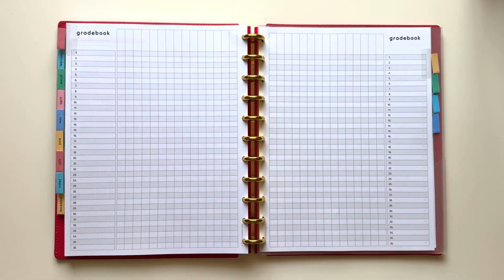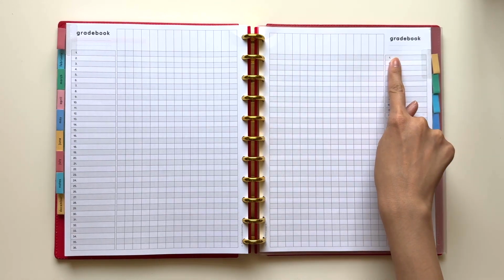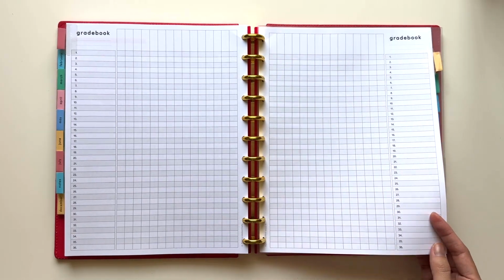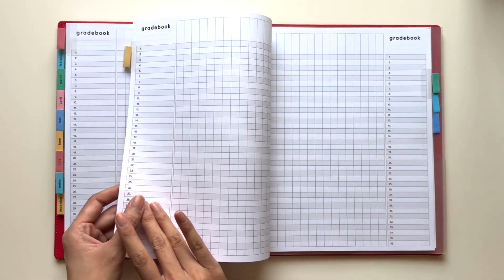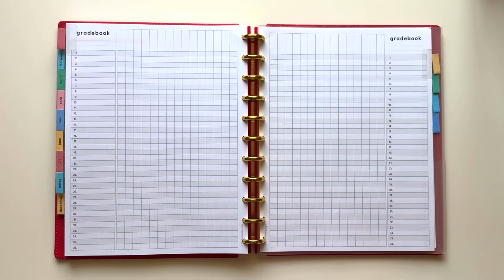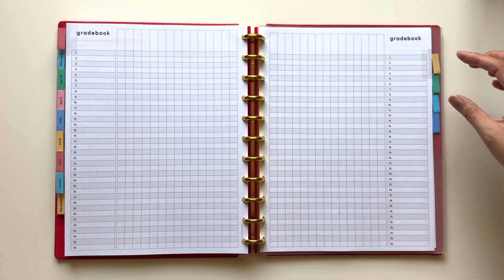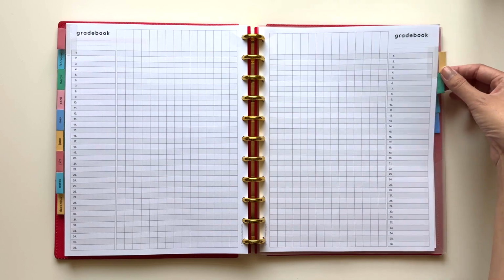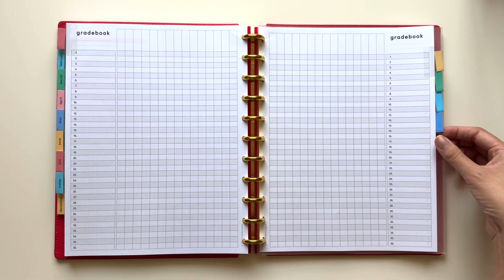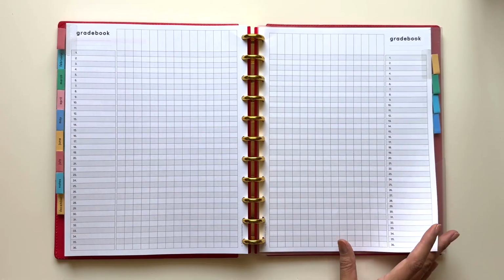Since the other spread is pretty much a mirror image, if you want to continue without having to rewrite the students' names, you can cut along that column there, and then you'd be able to continue with the same roster from the first page on the next page. This year I've included blank planner tabs as well in case you wanted to mark your gradebook pages per class.